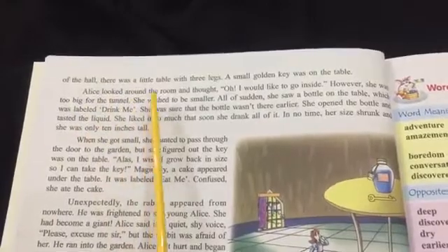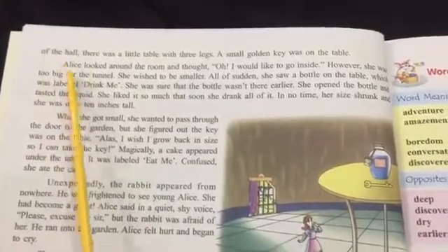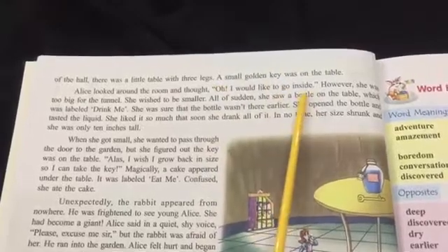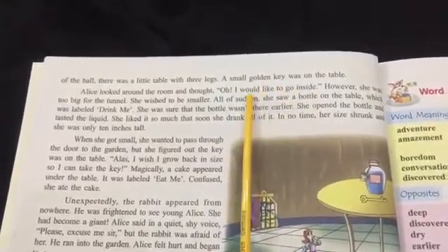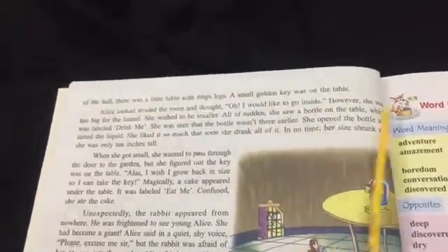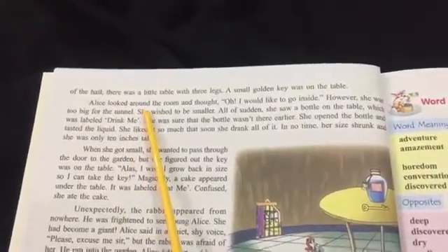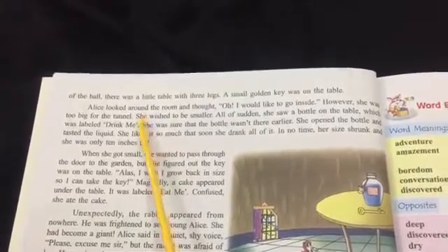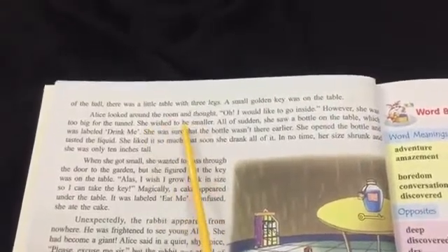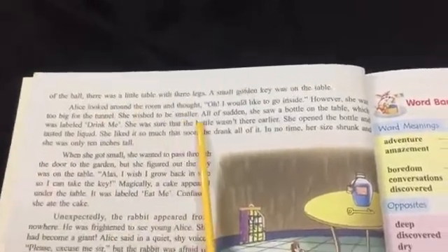Alice looked around at the room and thought. Looked around means अपने इर्द गिर्द देखना. Then she thought, "Oh, I would like to go inside." Now all the doors were locked, and she wanted to go inside. However, she was too big for the tunnel. The tunnel was too small, and she was too big for it. So she wished to be smaller. उसने दिल में ये ख्वाहिश की कि काश वो छोटी होती.